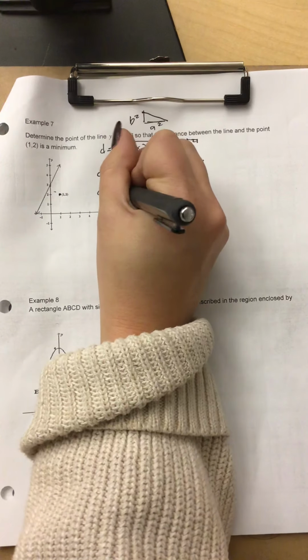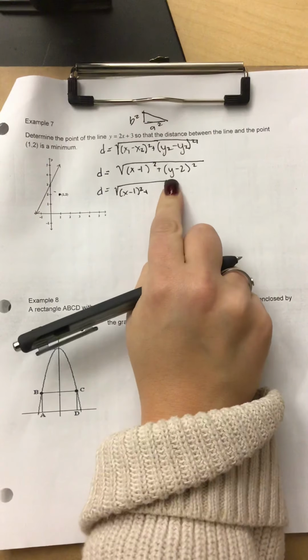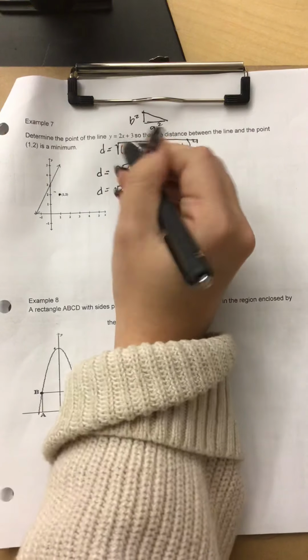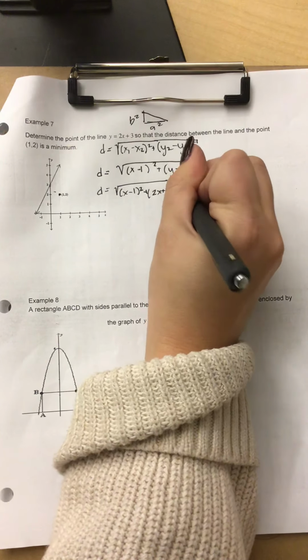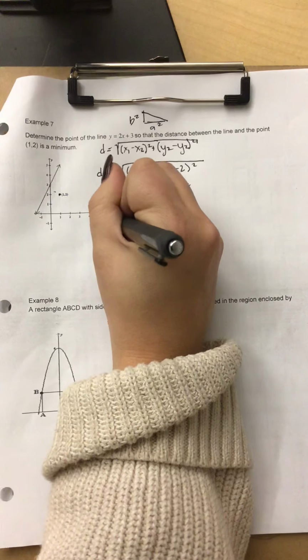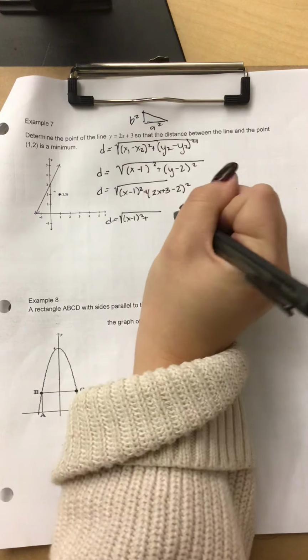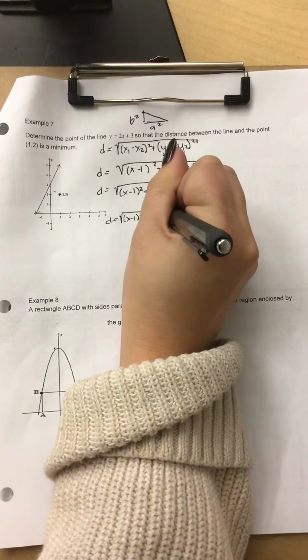But, like I said, we don't like to have x's and y's. So any idea how I can write y in terms of x? 2x plus 3. Yep. So x minus 1 squared plus 2x plus 1 squared.